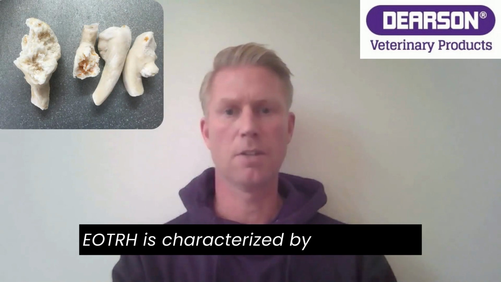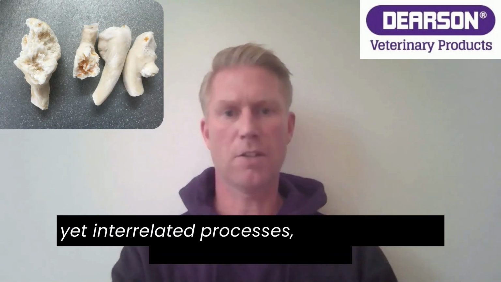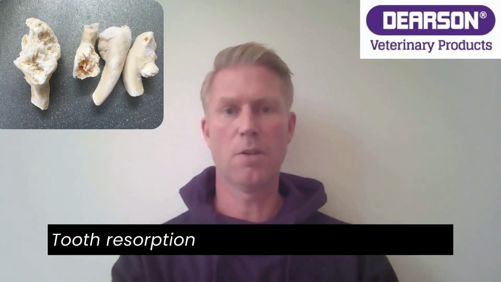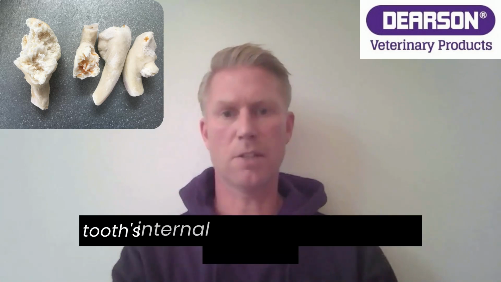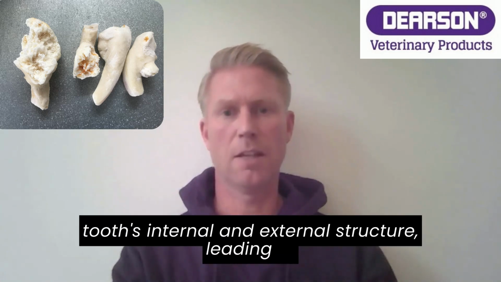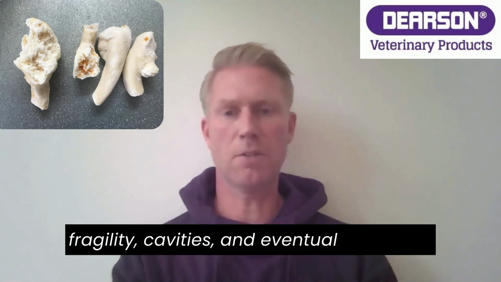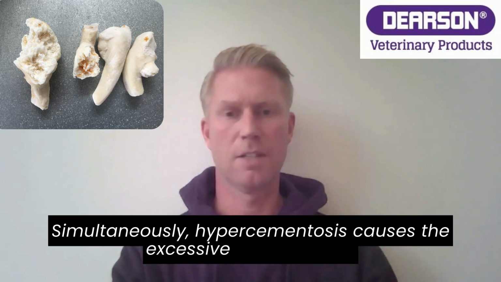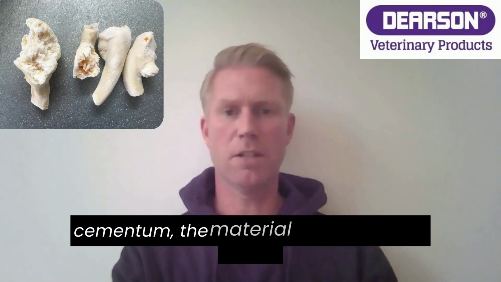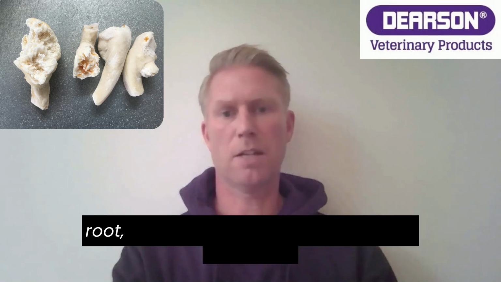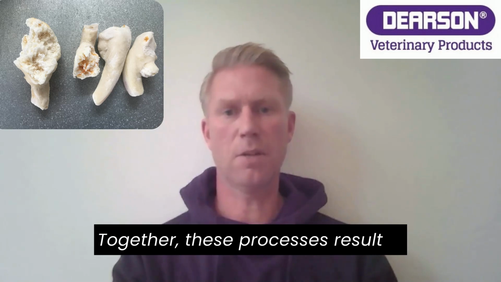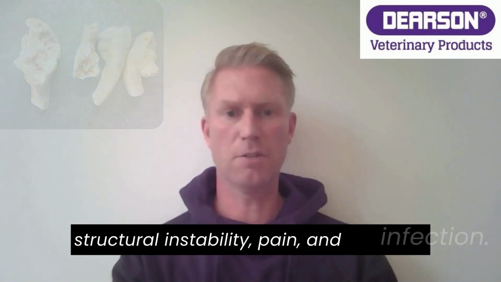EOTRH is characterized by two distinct yet interrelated processes: tooth resorption and hypercementosis. Tooth resorption involves the breakdown of a tooth's internal and external structure, leading to fragility, cavities, and eventual tooth loss. Simultaneously, hypercementosis causes the excessive production of cementum, the material that covers the tooth's root, leading to irregular swelling and deformity. Together, these processes result in structural instability, pain, and infection.